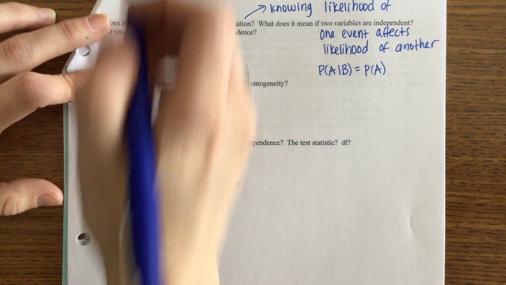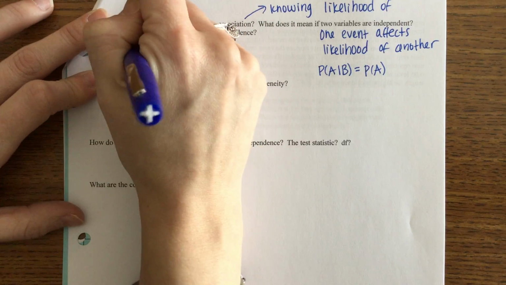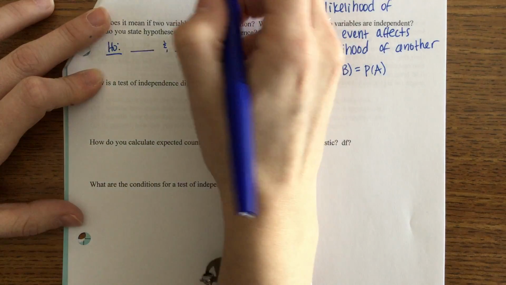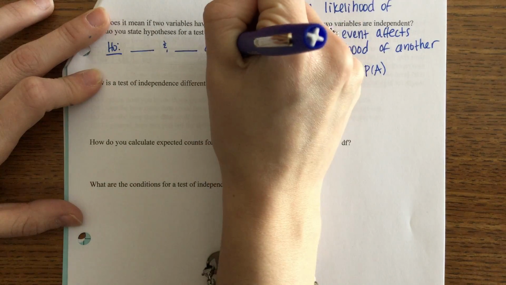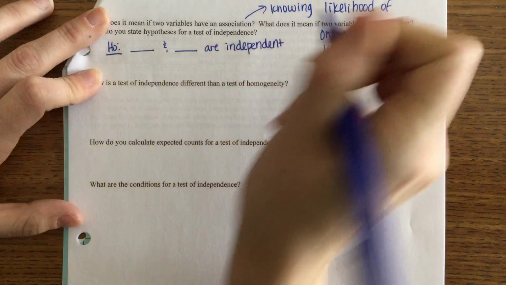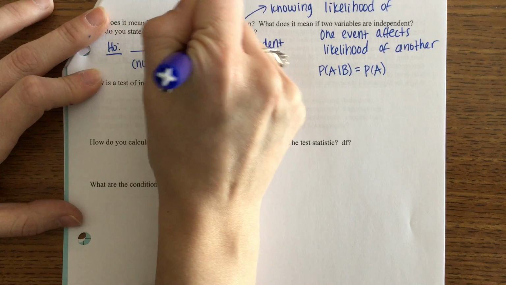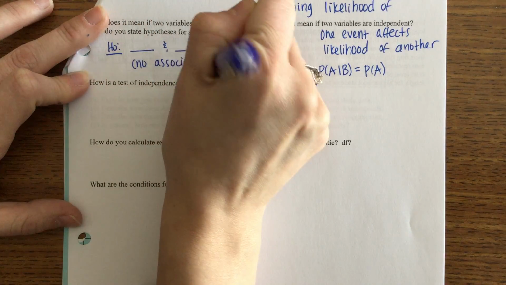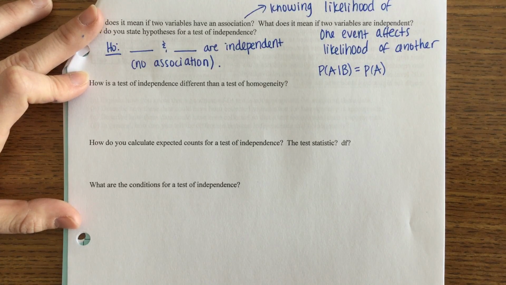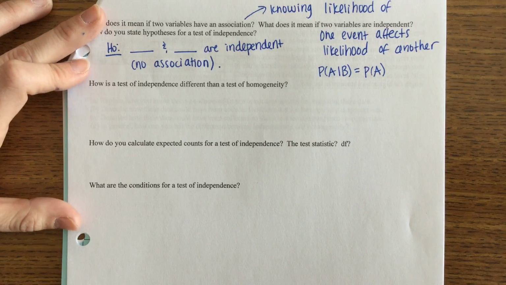How do you state the hypotheses? The null, you're going to say that blank and blank, so whatever your two variables are, independent. Sometimes you will also see that they have no association. So sometimes people use the word independent, sometimes they use the word associated. But basically, you're assuming that your two variables don't have a relationship. And then you're looking for evidence to the contrary.